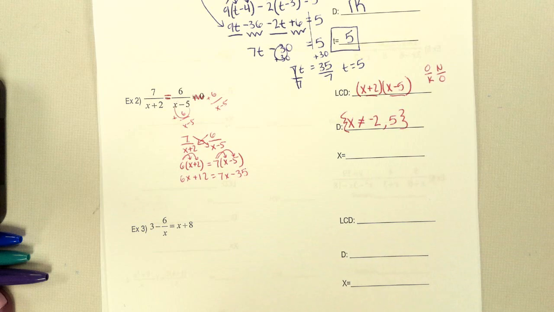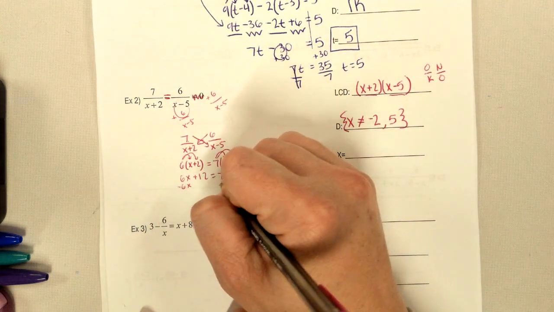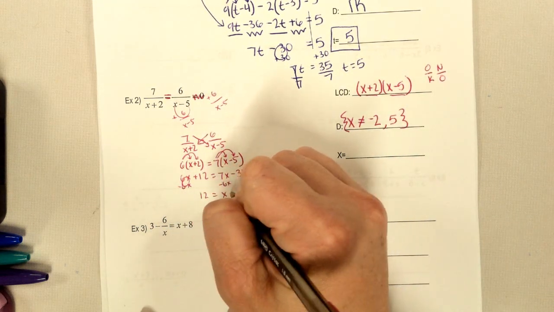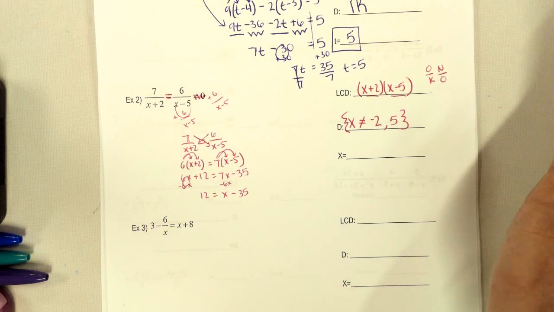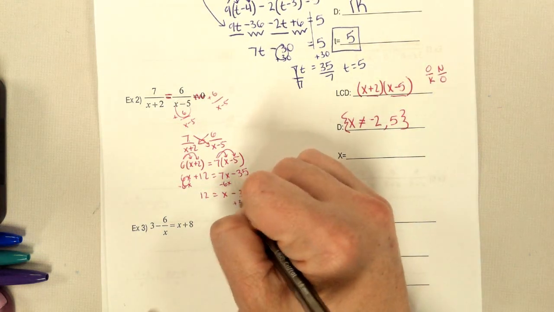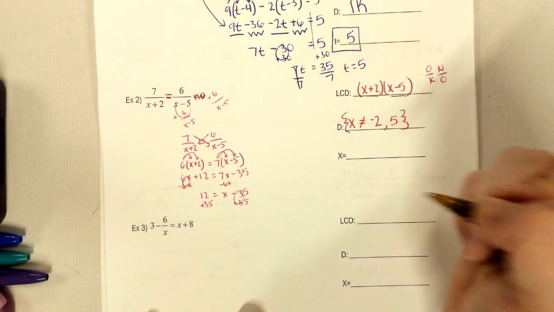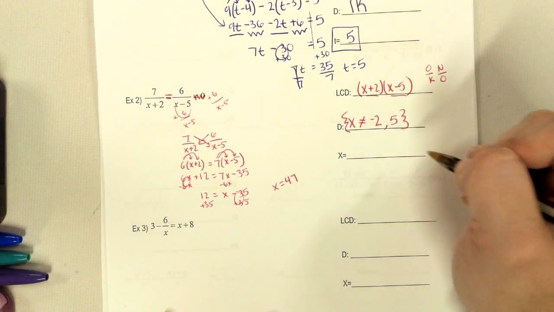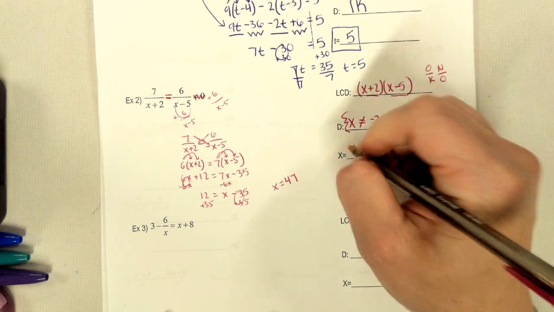I always like to move my smallest x first when I get to this point. So minus 6x, minus 6x. And that leaves me with 1x or just x. And then I'm going to add 35. So if you did the other method, you will get the exact same answer. And you get x equals 47. Well, 47 is not negative 2, and 47 is not 5. Therefore, this is your answer.